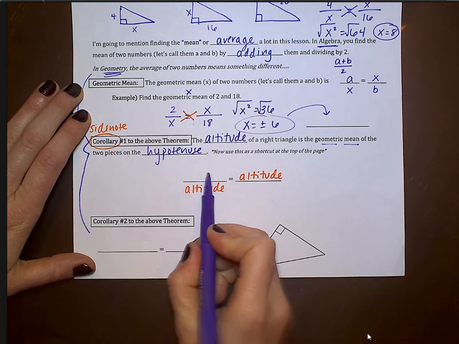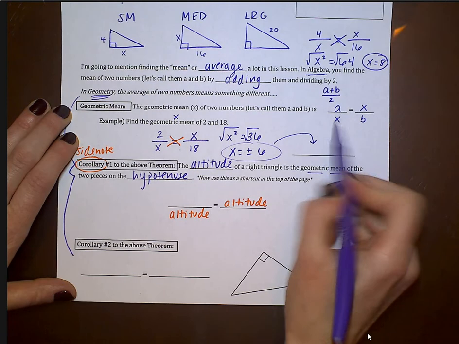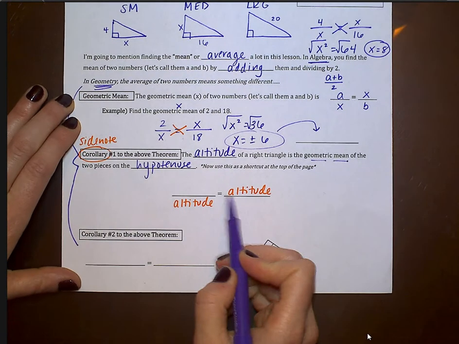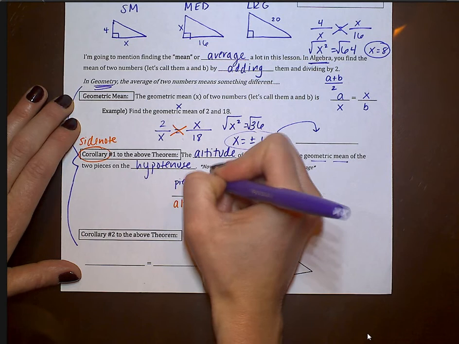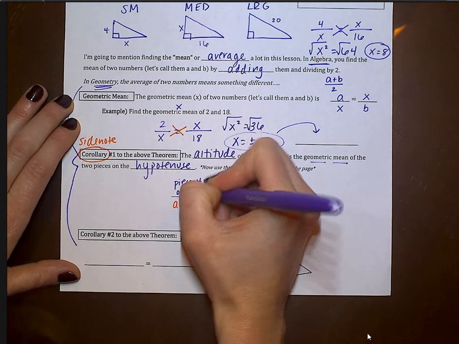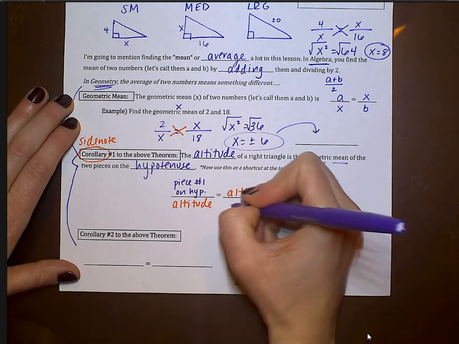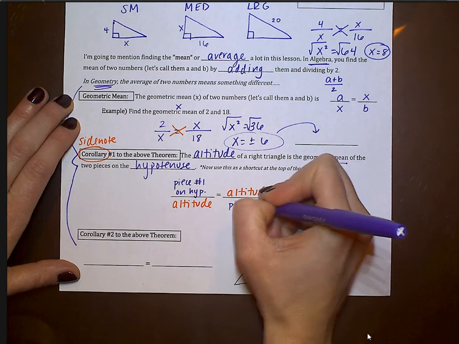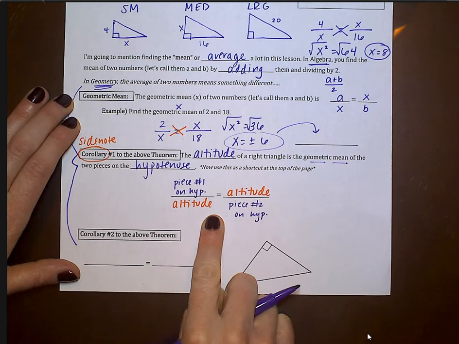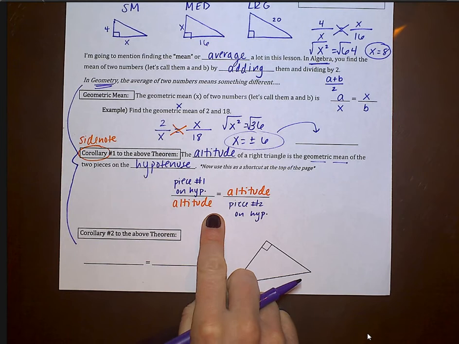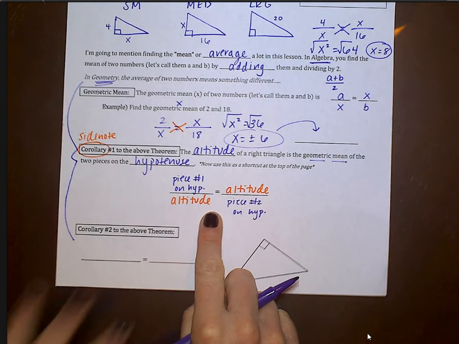So your A and your B from this little generic setup, those are the 2 pieces on the hypotenuse. So I'm going to say piece number 1 on the hypotenuse, and then piece number 2 on the hypotenuse. And I know this looks crazy right now, but I promise with enough practice, you'll get it, and this will be super helpful.